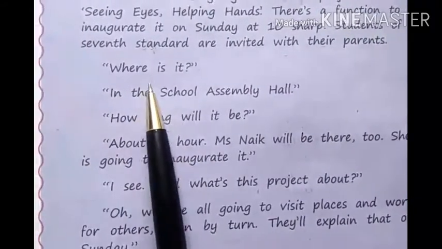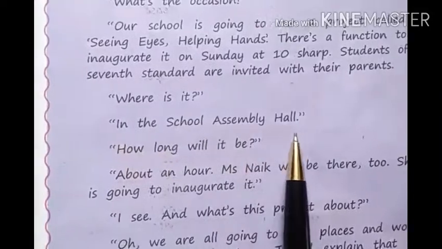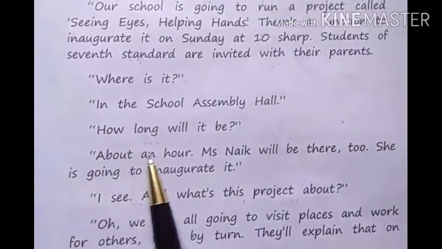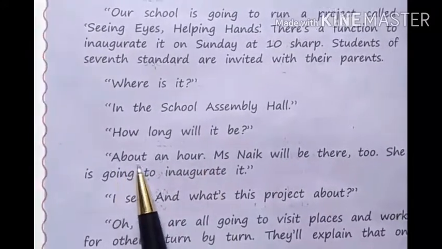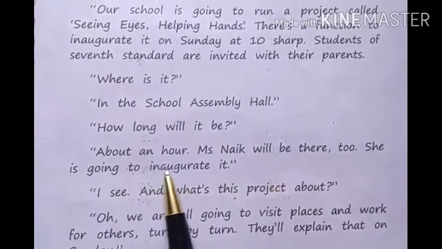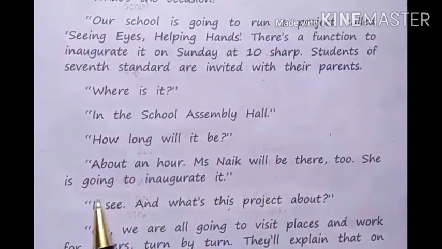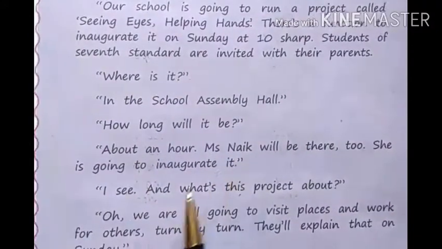Now the parents ask, where is it? Now see, they are asking over here. Then he tells, in the school assembly hall. How long will it be? About an hour. See here, now 10 to 11 means an hour. Miss Naik will be there too. She is going to inaugurate it. Now can you see here how shortly they have mentioned that Miss Naik is going to inaugurate the function.